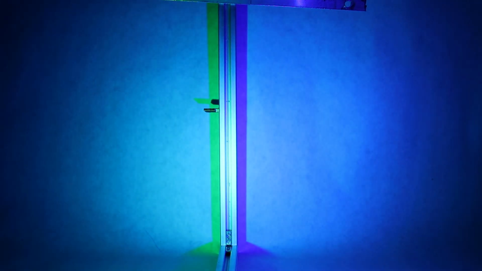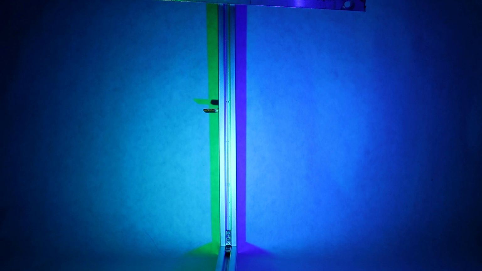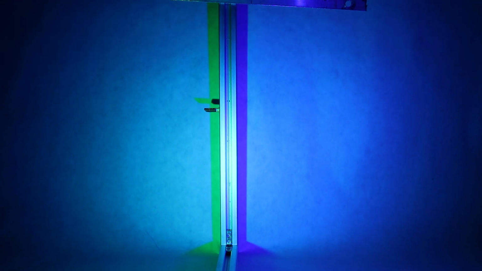Okay, so now we have green. Like I said, we had secondary, we had cyan.